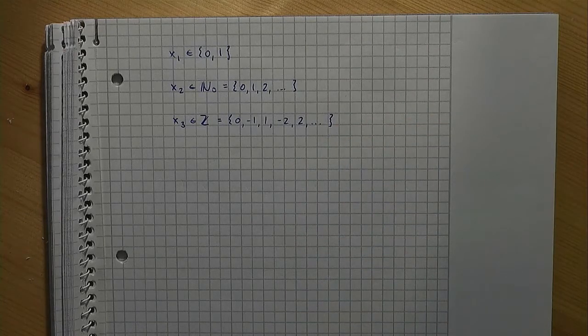Similar to the real-valued case that was discussed in a previous video, integer variables can always be replaced by two non-negative integer variables.